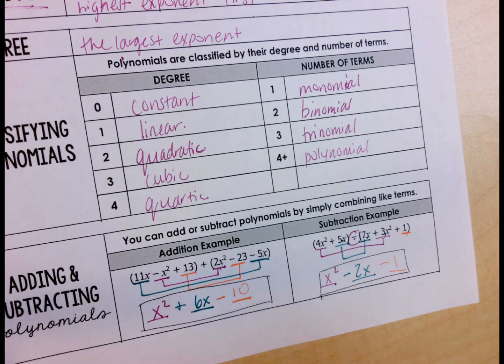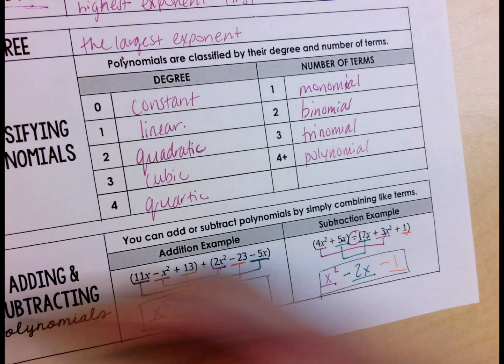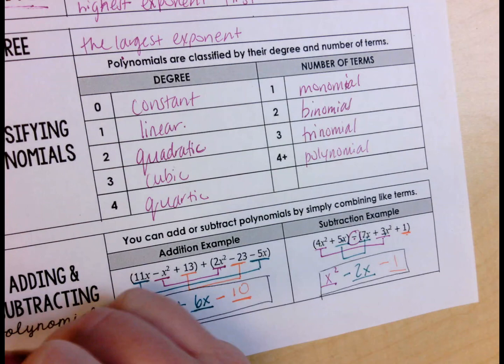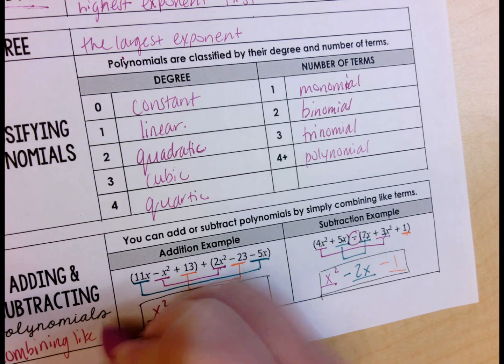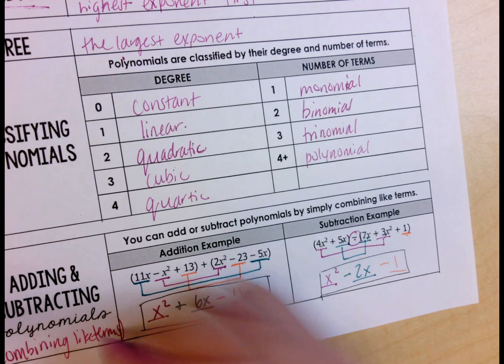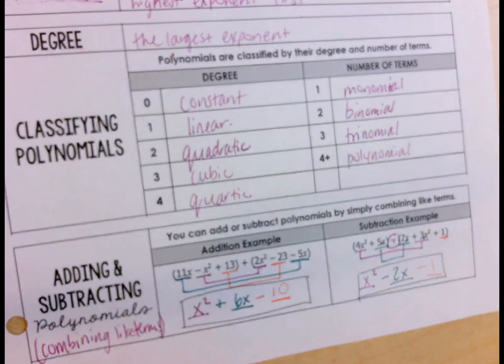Okay? And so those are just the basics, the bring it all together, a review of monomials, polynomials, and then adding and subtracting them, or combining like terms. Okay? And I'm just going to write that here. We call this combining like terms. Okay, that's what this is.